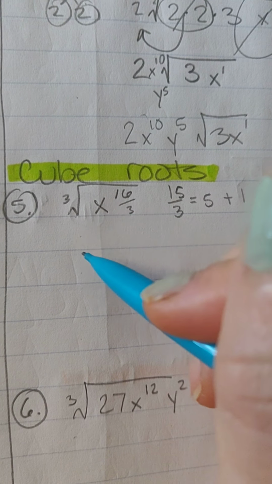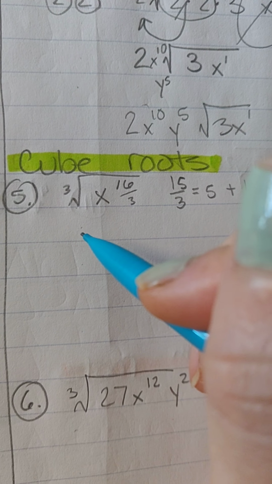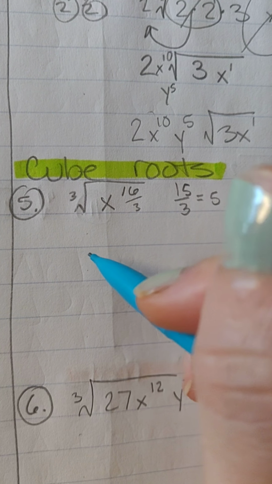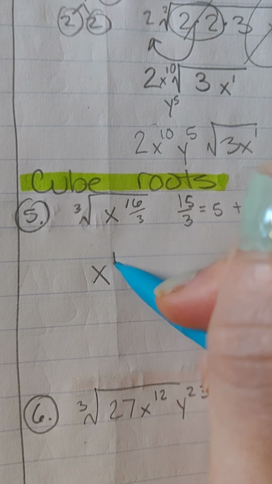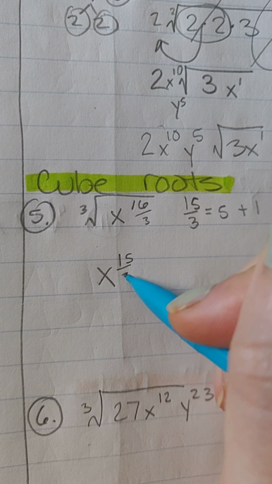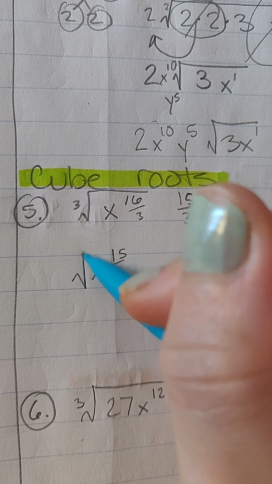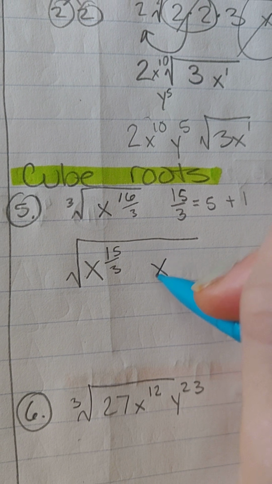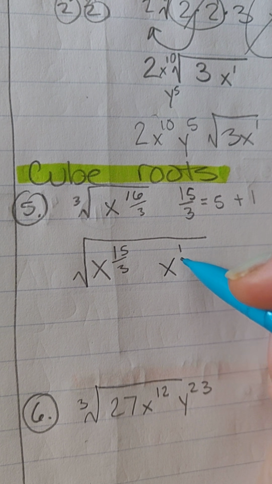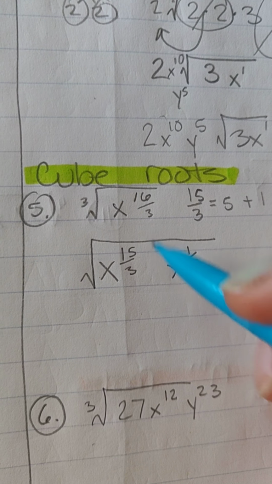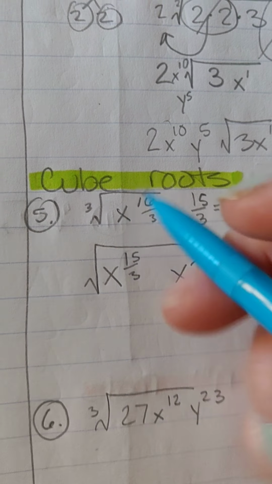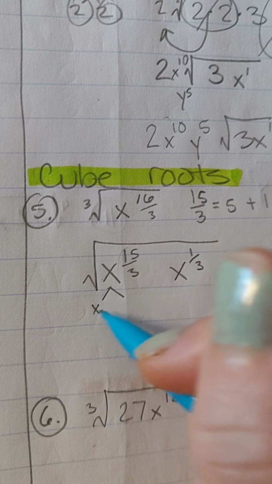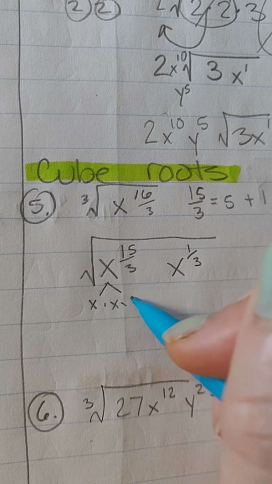So that means that my final answer is going to just reduce, and I have x to the 15th over 3, and then I also have x to the 1st divided by 3. So this reduces nicely into x times x times x.